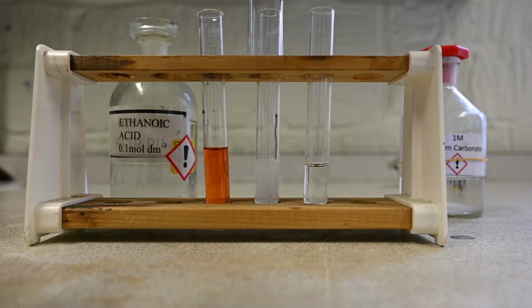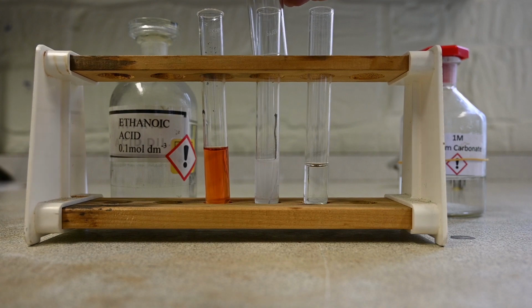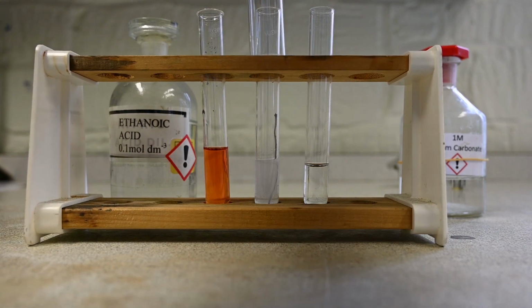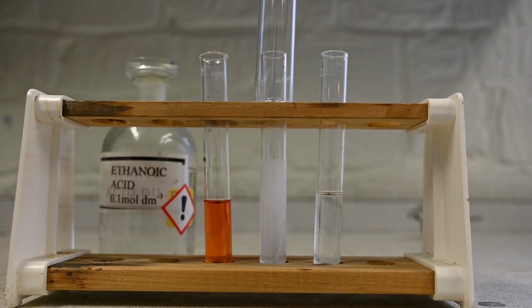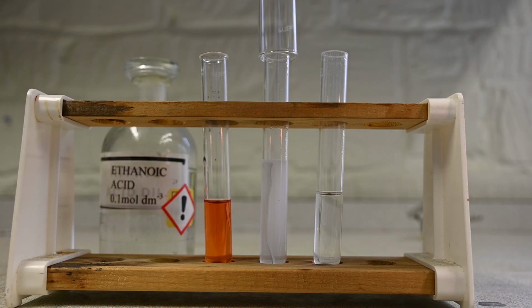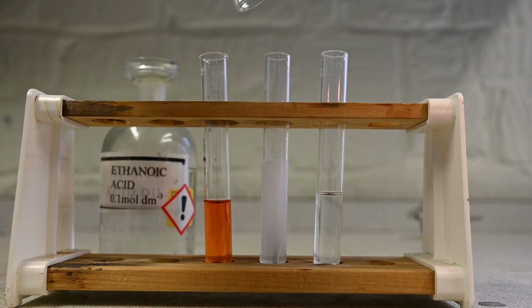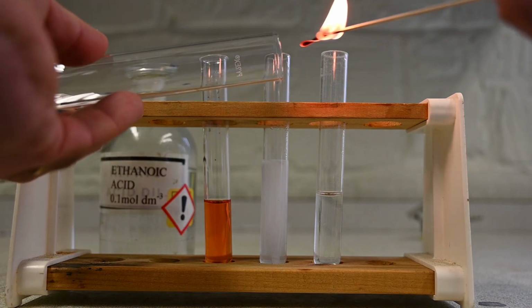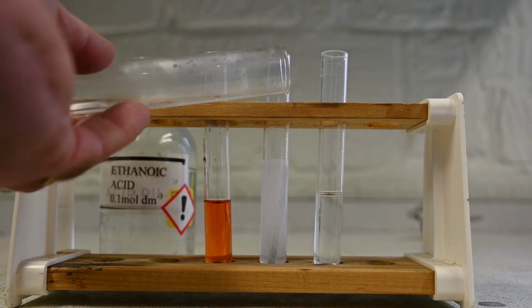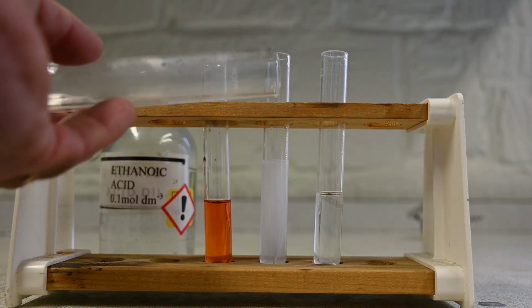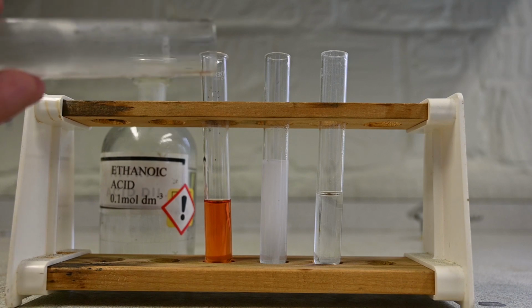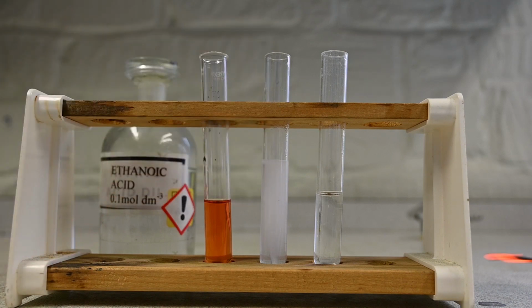You notice that the reaction is relatively slow compared to stronger acids, but it is reacting. Okay, so I'm just going to test the gas that's been produced in this reaction. It should be hydrogen. Put a lit splint to the mouth of that tube and it gave a squeaky pop.